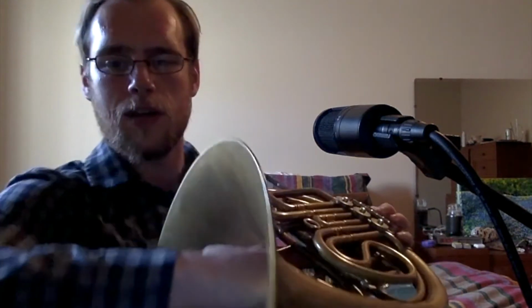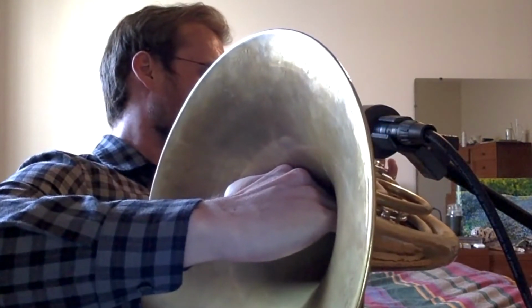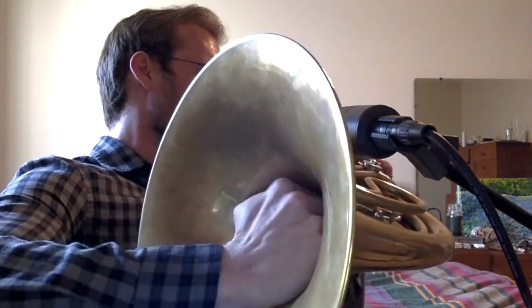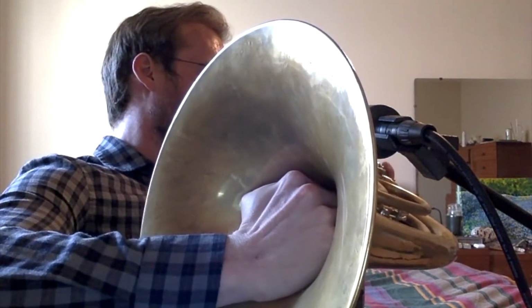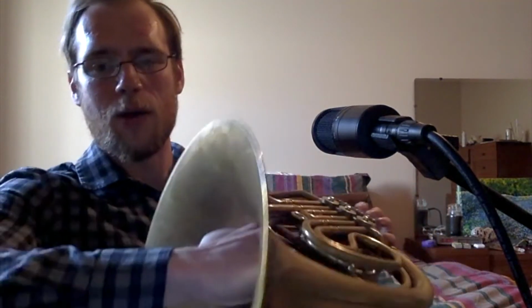The hand also lets me make a whole bunch of fun sounds by opening it and closing it. Here, watch. I can also change the pitch by moving it around.